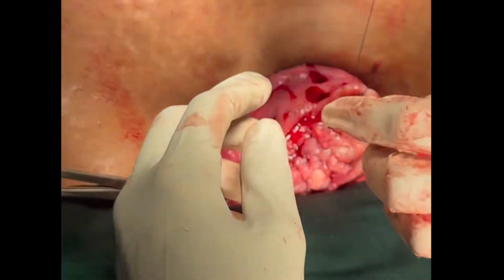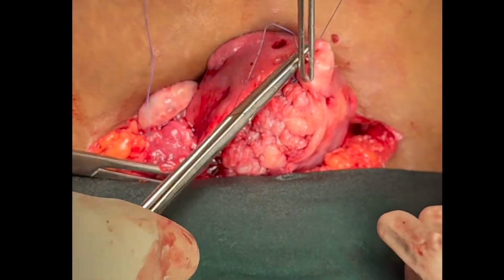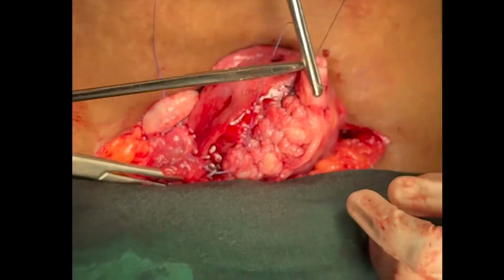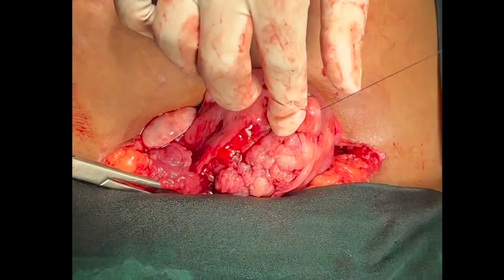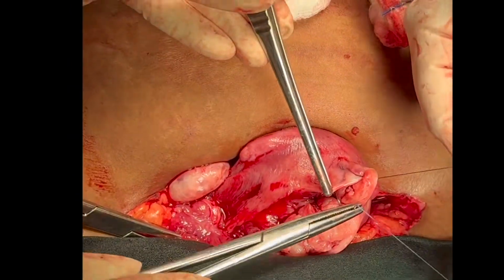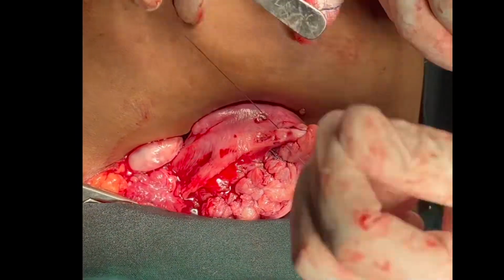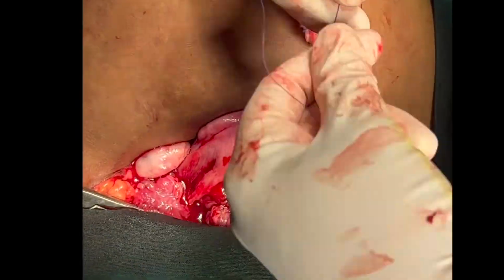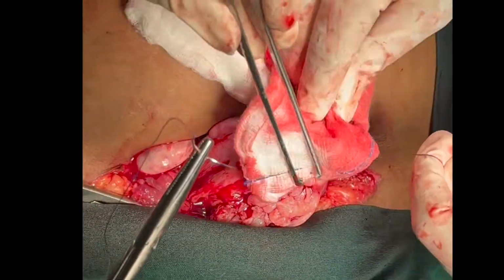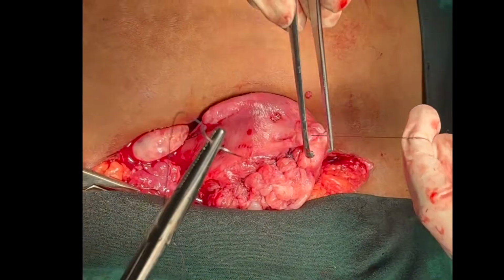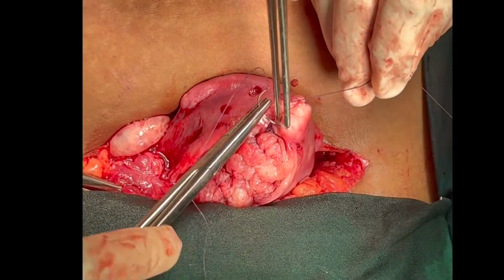Then we start the baseball suturing. And baseball suturing is simple. You just have to go at every bit from inside to outside. The advantage of these baseball sutures is that it gives a perfect approximation of the two edges. So, the lower surface, inside to outside.